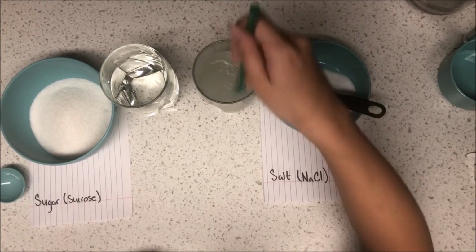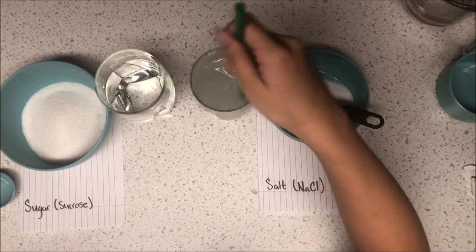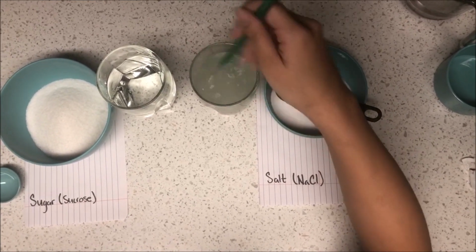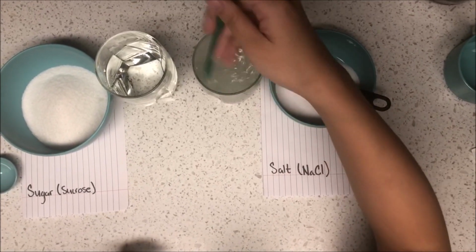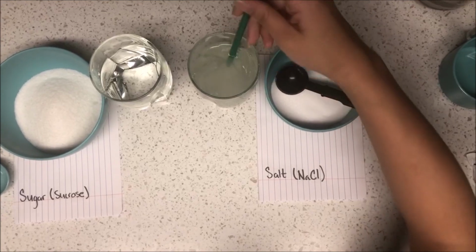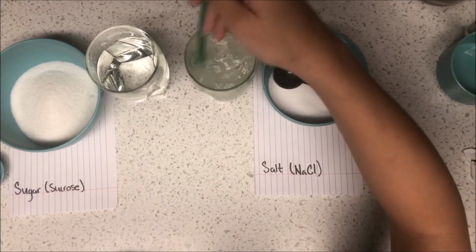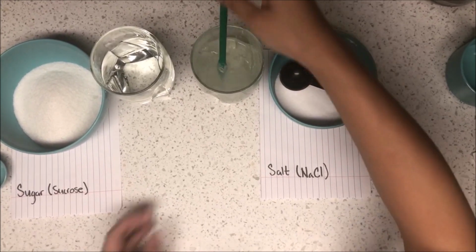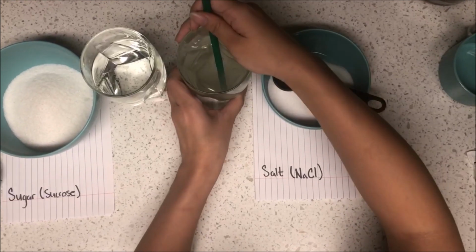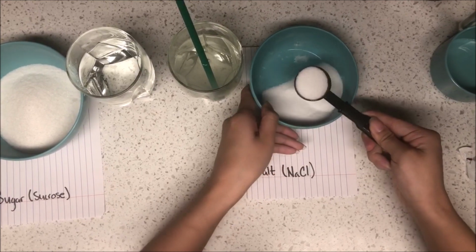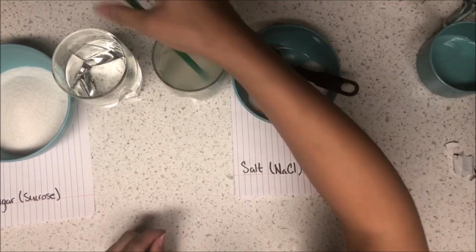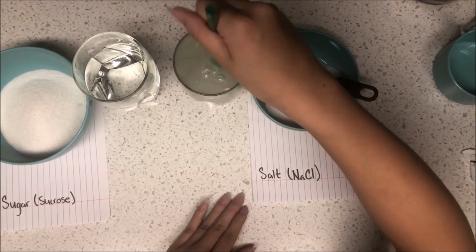Whenever something dissolves in water, we call this water soluble. It'll dissociate. This means it'll break down into the individual molecules. So salt, which is sodium chloride, will break down into sodium and chloride. All right, that scoop is fully dissolved. So we'll add another. So far that's 2.